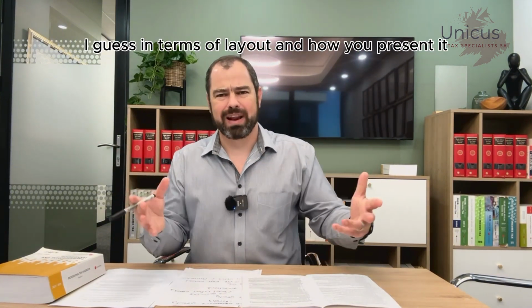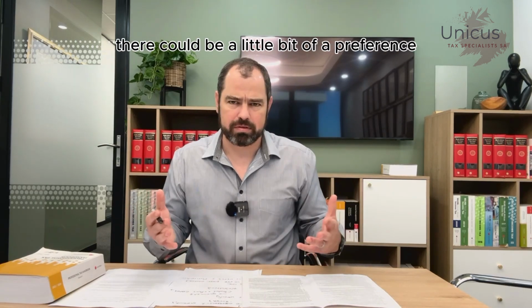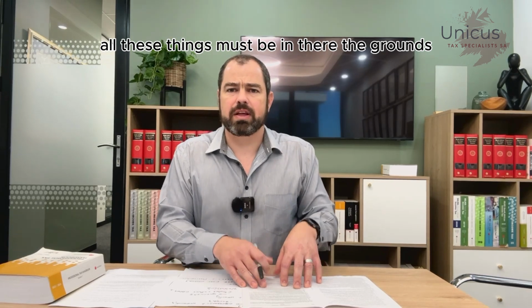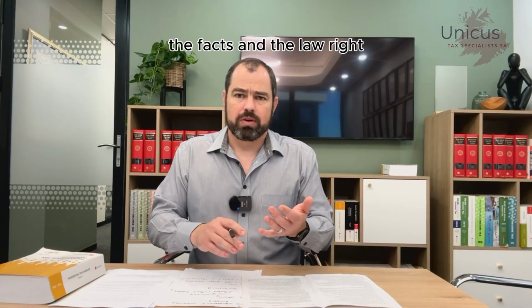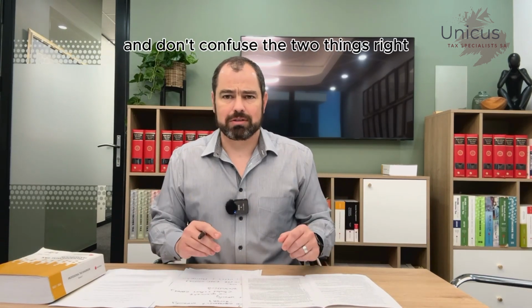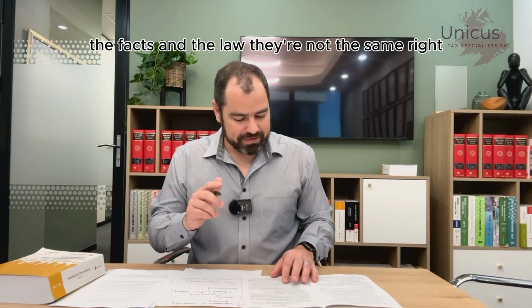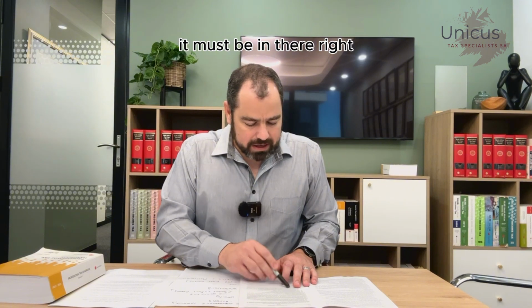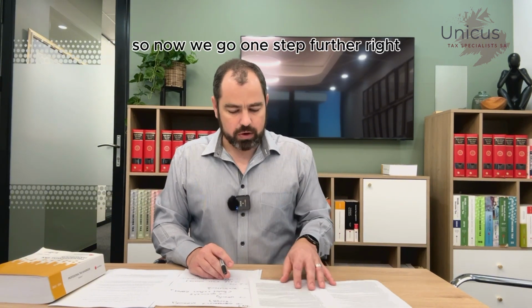Sure, I guess in terms of layout and how you present it, there could be a little bit of a preference, but ultimately, all these things must be in there: the grounds, the facts and the law, right? And don't confuse the two things. The facts and the law, they're not the same. Right, it must be in there. Right. So now we go one step further.